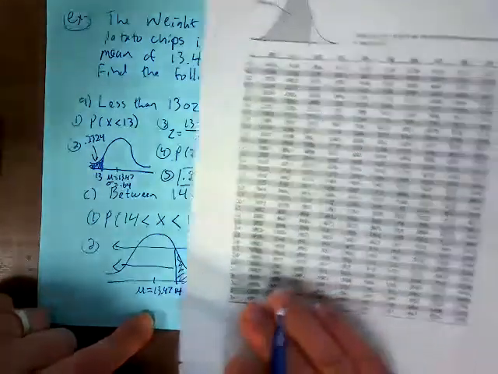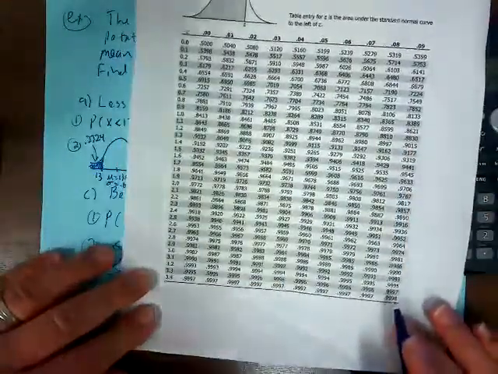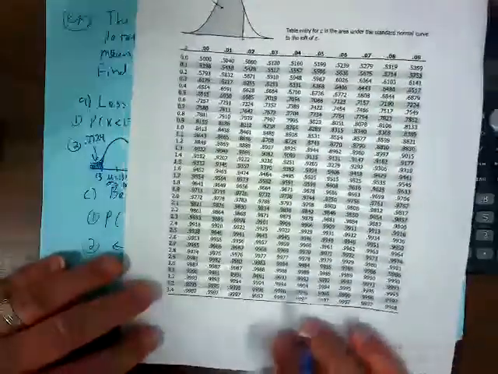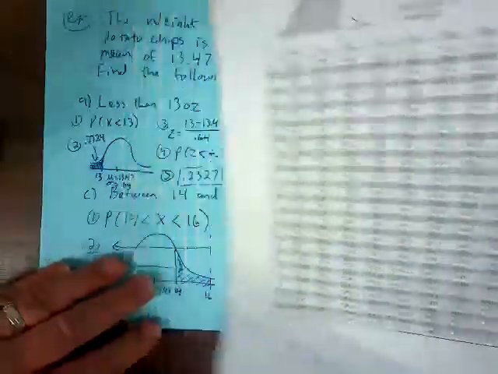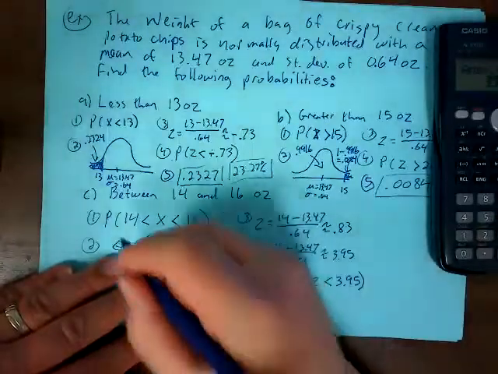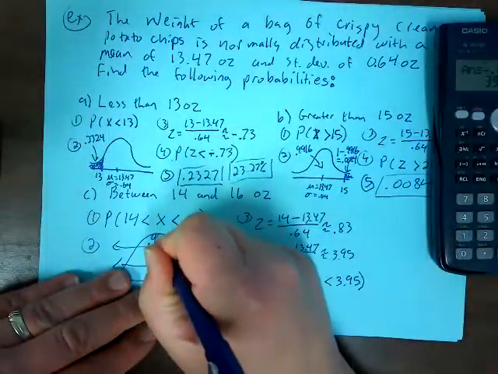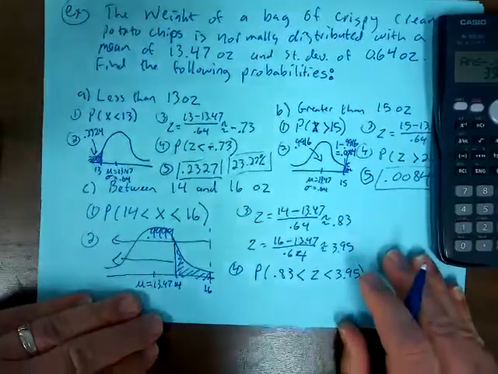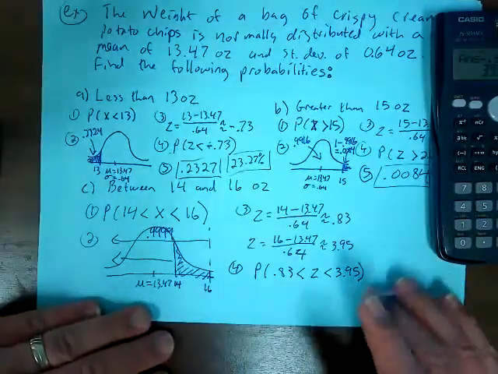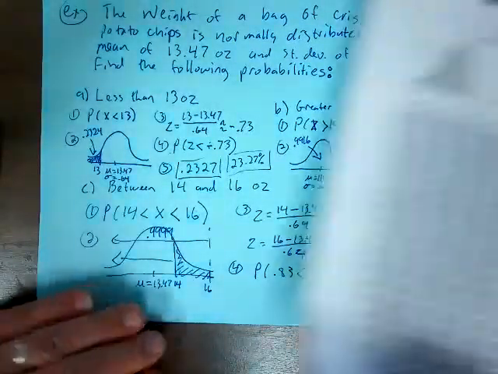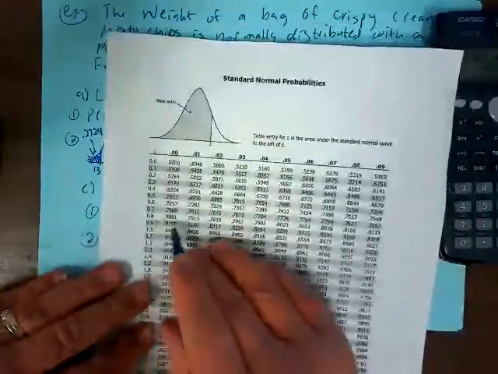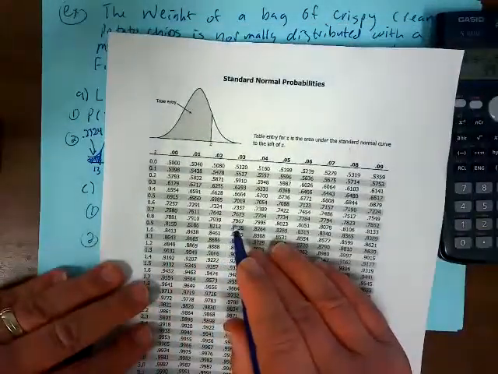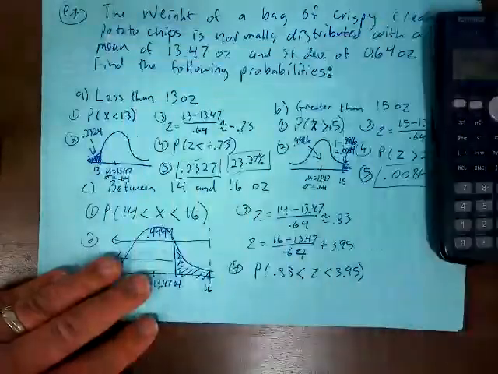When I go to look up 3.95, I notice the table only goes to 3.49. When you get a number greater than 3.49, we're going to use 0.9999. That's as big as you can get to 4 decimal places without just being 1. Now I look up 0.83, and I get 0.7967.